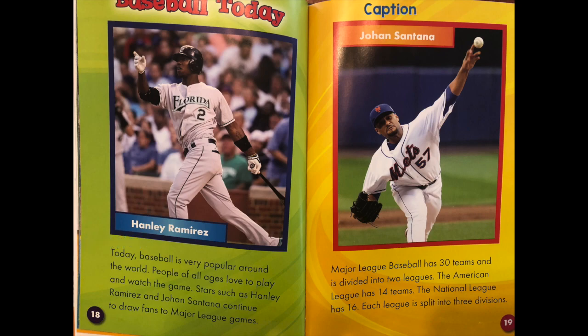Major League Baseball has 30 teams and is divided into 2 leagues. The American League has 14 teams. The National League has 16. Each league is split into 3 divisions.